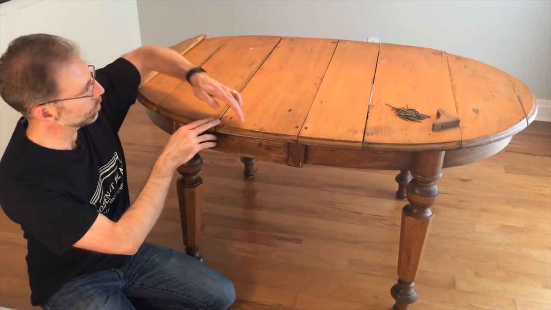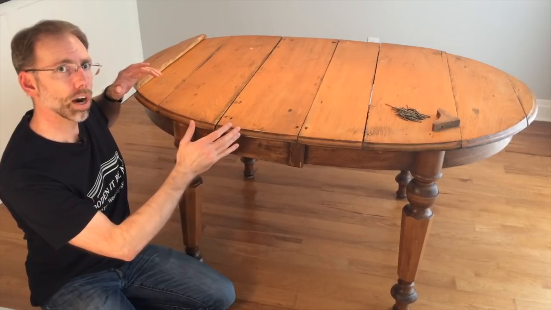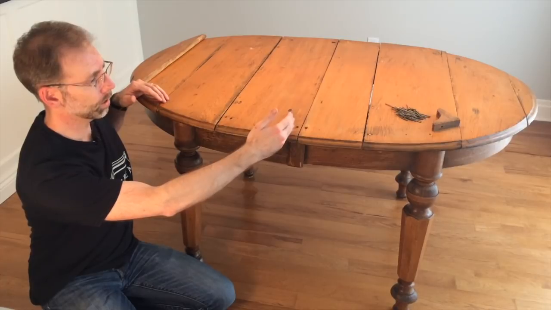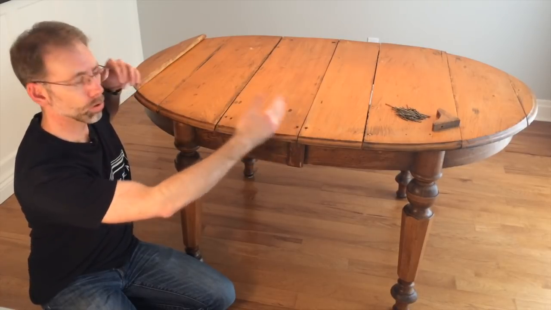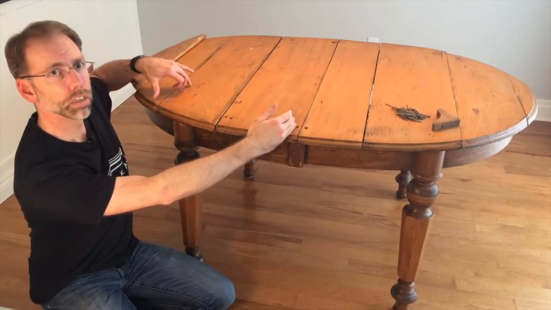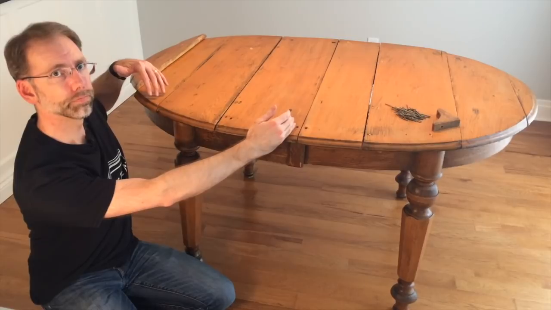Now, wood doesn't move along the grain, it moves across the grain. So the original craftsmen that put this together understood that. They anchored the table here where there's a seam and we can put leaves in it. But over here, they made a flexible attachment that would allow this whole tabletop to move back and forth.